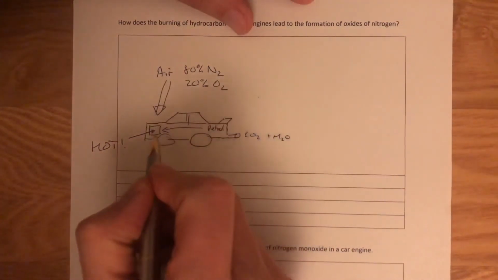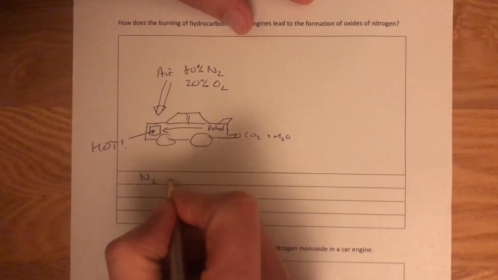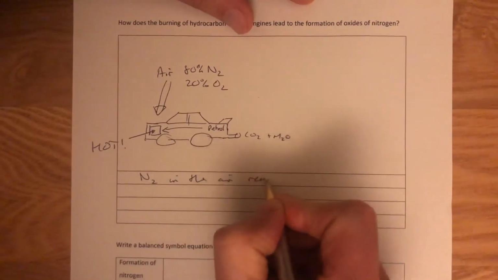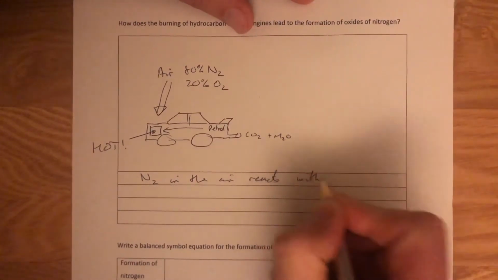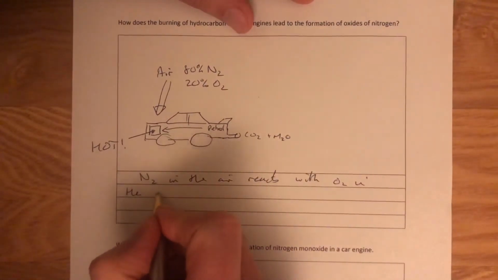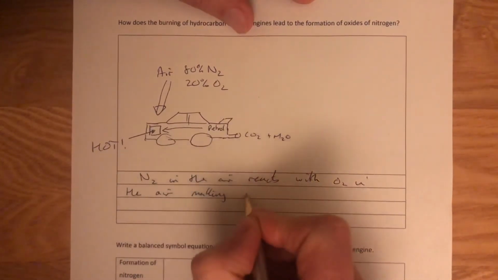Now, the unwanted or competing side reaction is the nitrogen in the air reacts with the oxygen in the air instead of the petrol, making nitrogen oxides.